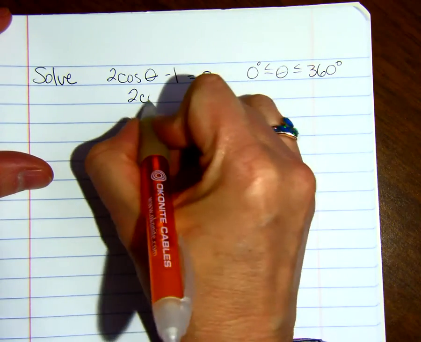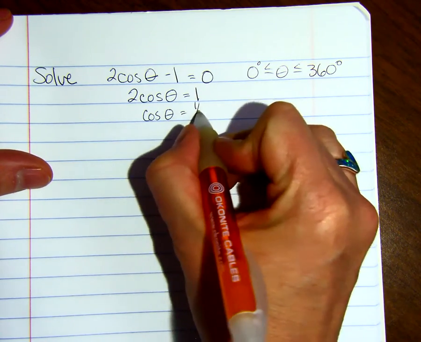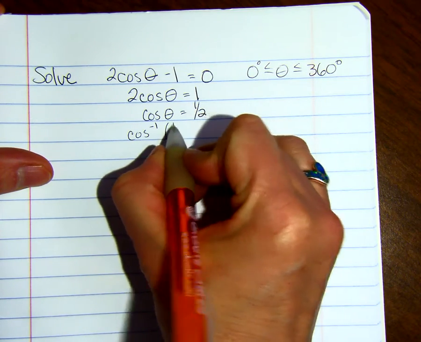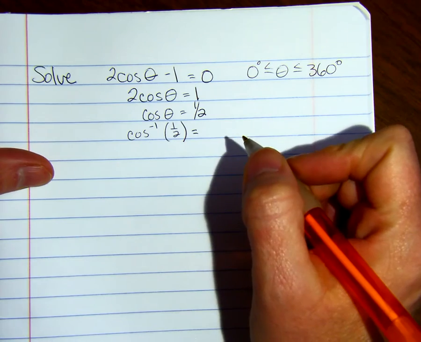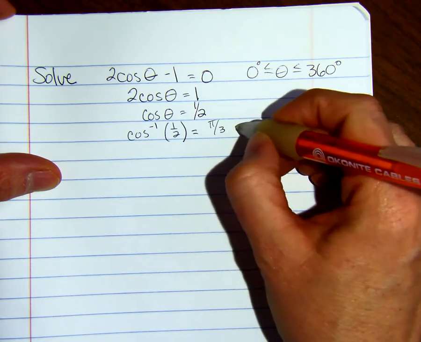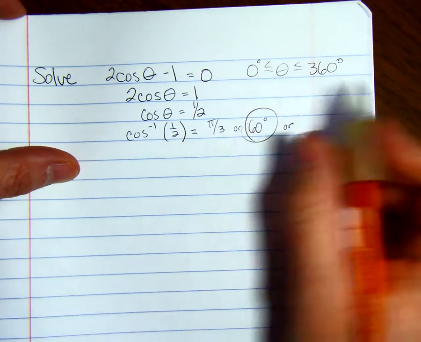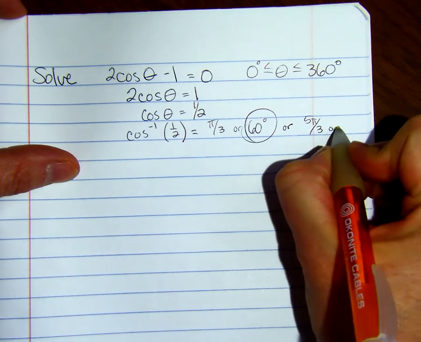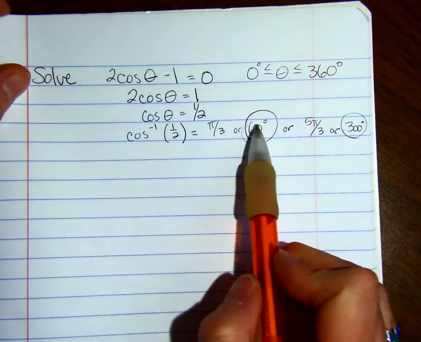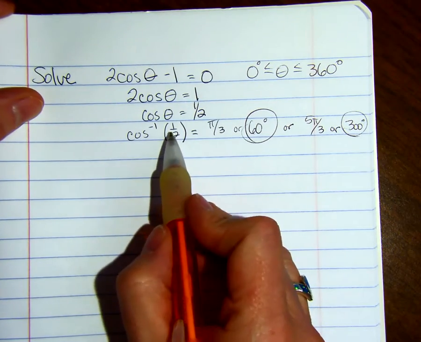So if we add 1, 2 cos theta equals 1. So cos theta has to be 1/2. So if you do cos inverse of 1/2, you'll get pi thirds, or 60 degrees, and then the other place that cos is 1/2 is 5 pi thirds, or 300 degrees. So since we want the degree measure to find theta, we'd take the 60 and the 300. So you'd have to use your unit circle to find that.